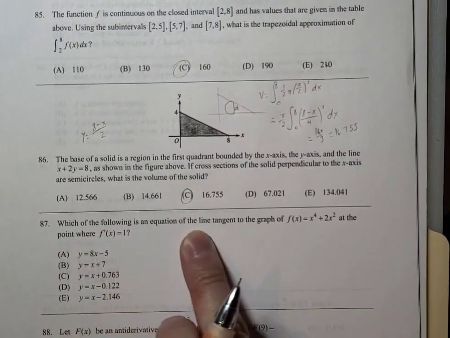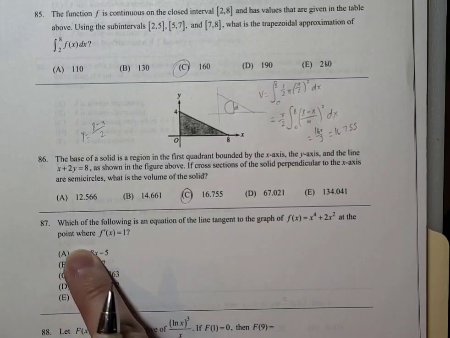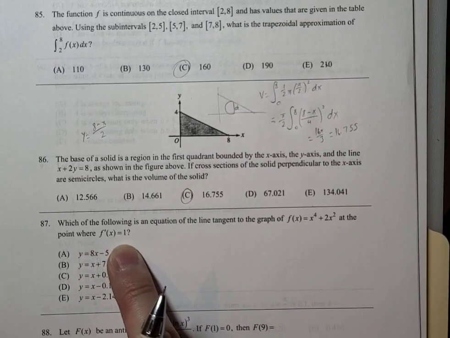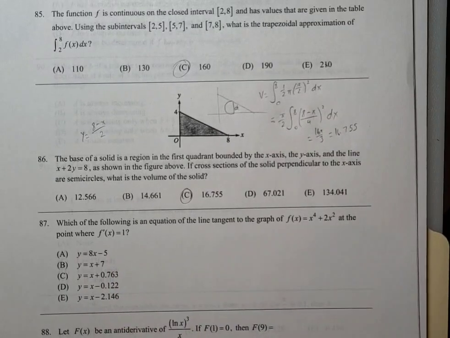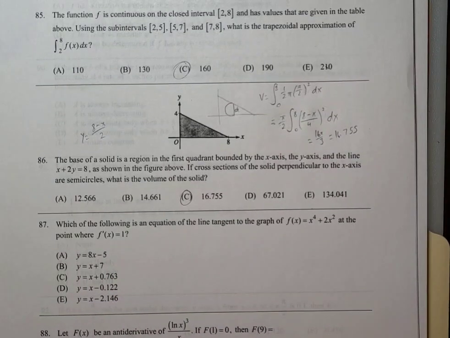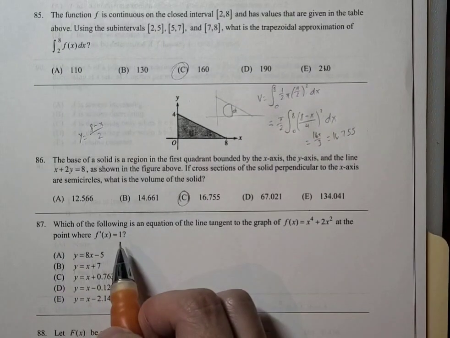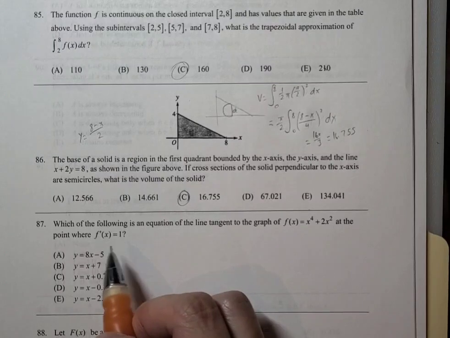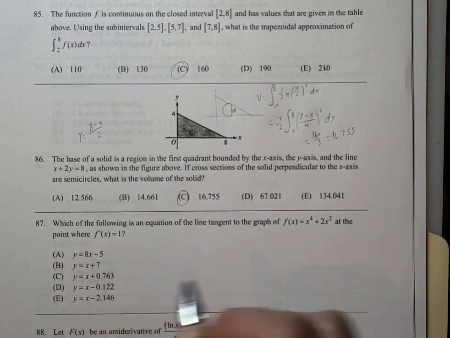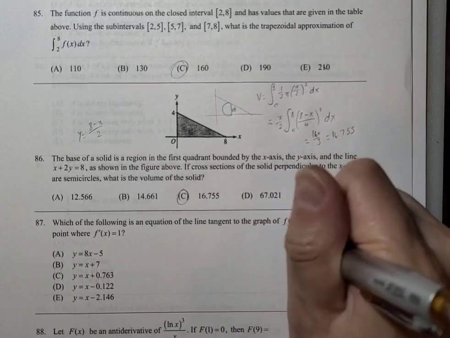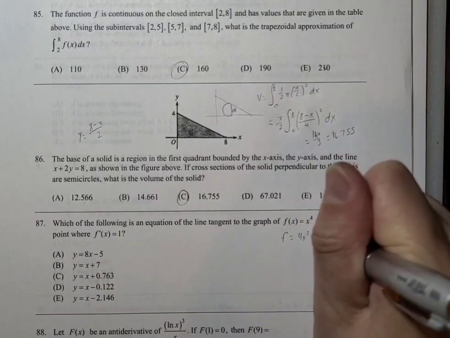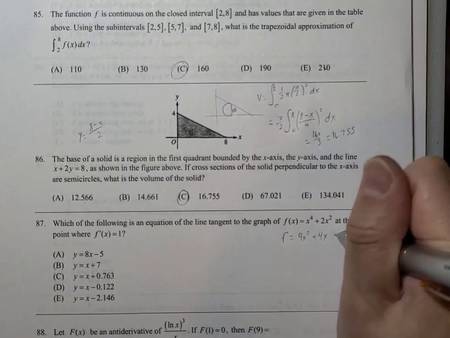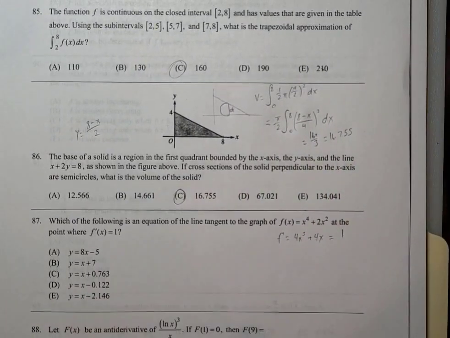Which of the following is an equation of the line tangent to this function at the point where f prime of x is equal to 1? So this is asking that usual equation of a tangent line in a different way. They give us the value of the derivative. We don't know what the point is, though, so we have to find the point. We have to use this derivative to find that point, at least the x coordinate. So what's f prime? That's 4x cubed plus 4x. We set that equal to 1 to find out where this derivative occurs.